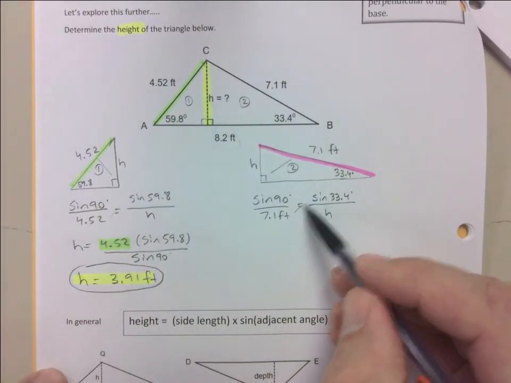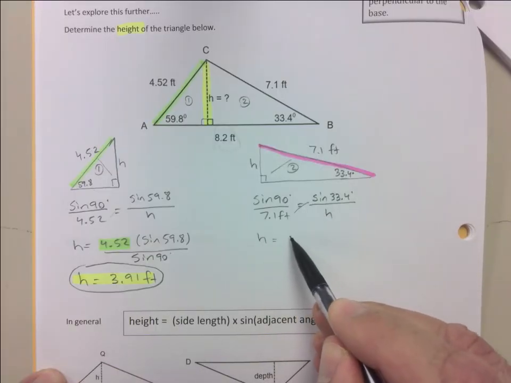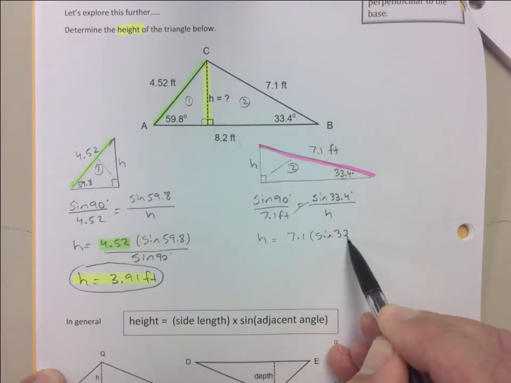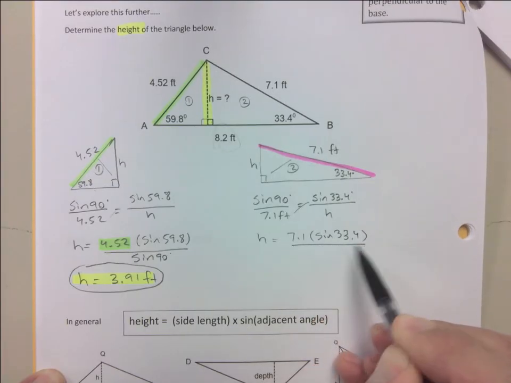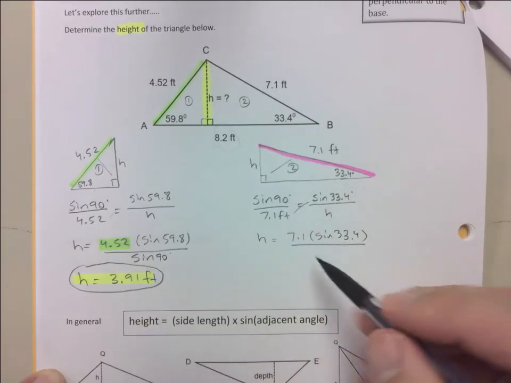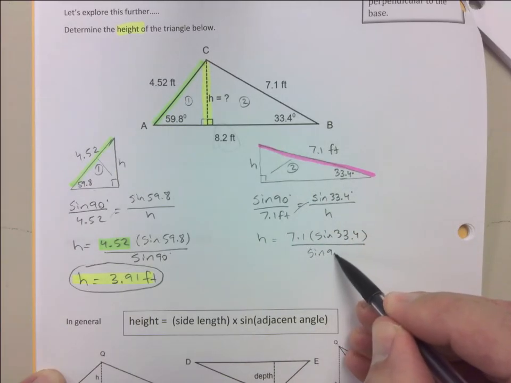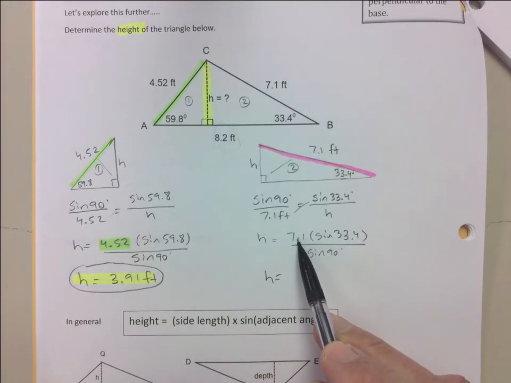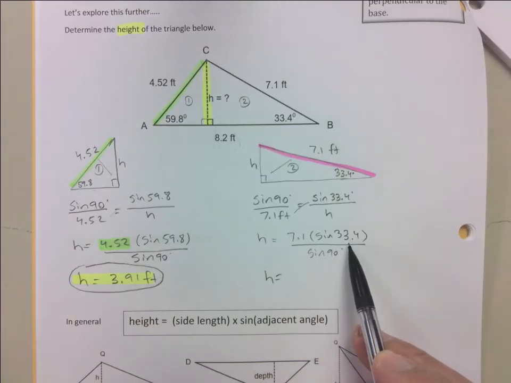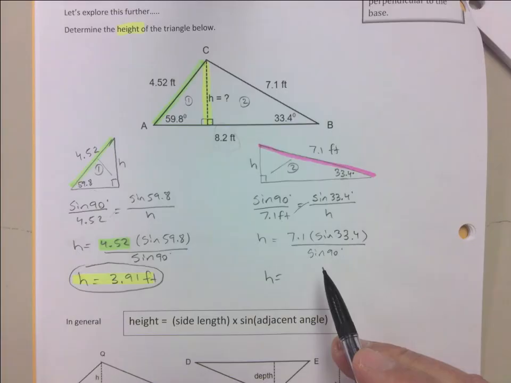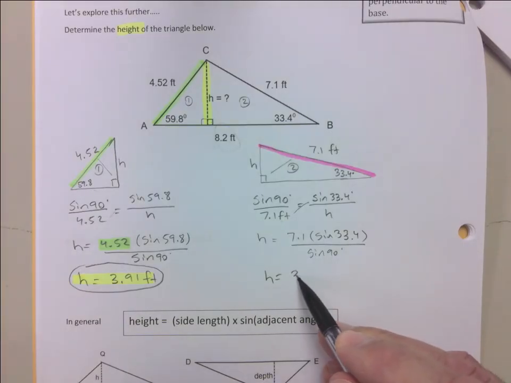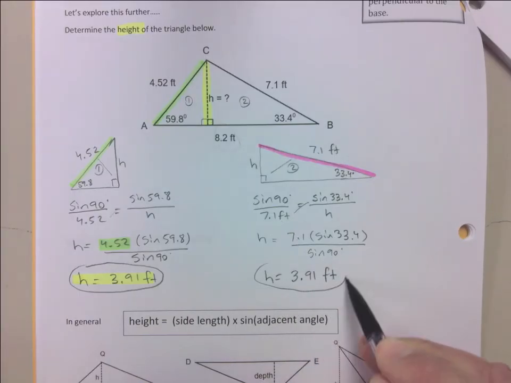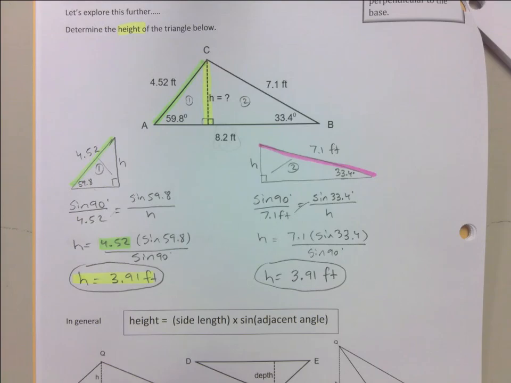And guess what? You do the same thing. Height is 7.1 times sine of 33.4 divided by sine of 90, which is 1. Right? So if you go 7.1 times sine of 33.4, what do you think the answer is going to be? You guessed it. It's going to be 3.91 feet. There it is again.